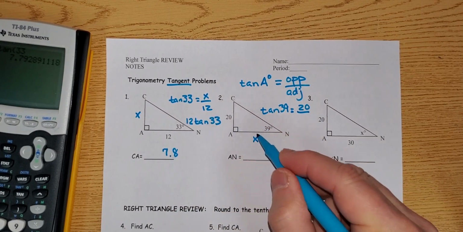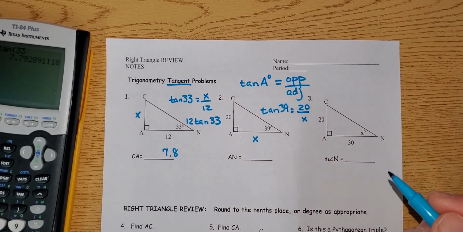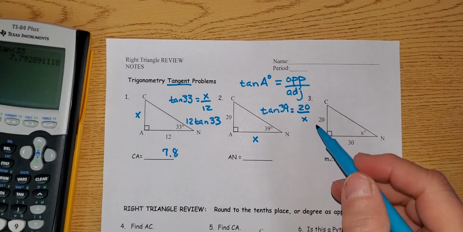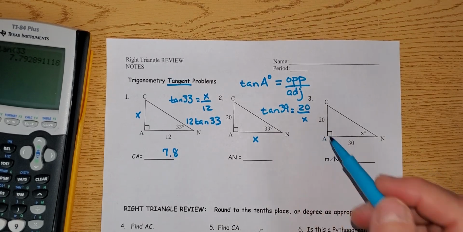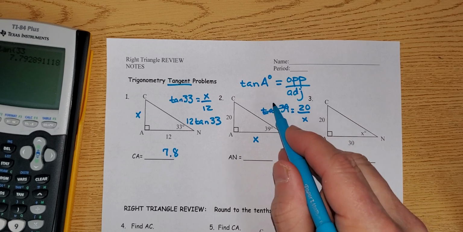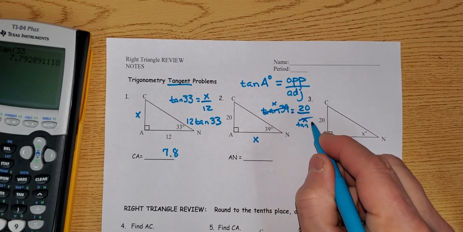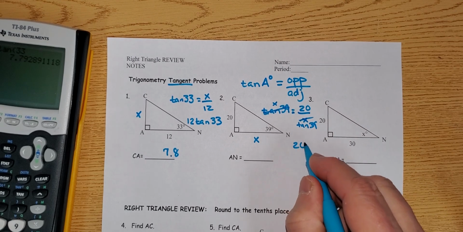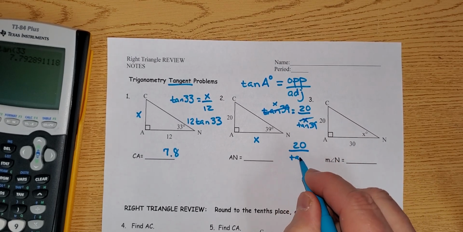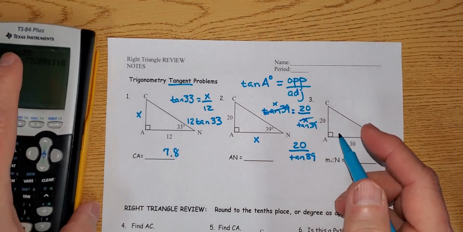Okay, so opposite over adjacent, so 20 is on top and X is on bottom. Okay, remember, you switch these guys, right? So this one becomes X, and then this one becomes tan 39. So basically I'm going to do 20 divided by tan 39.